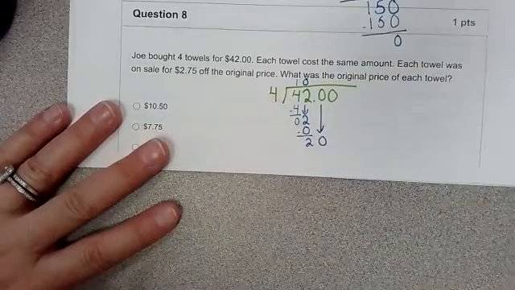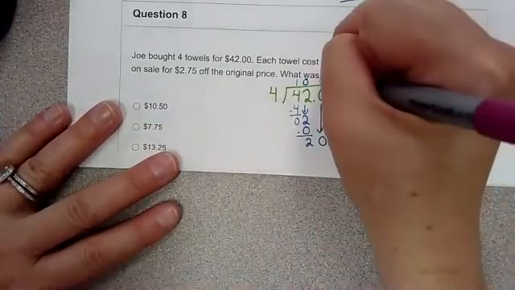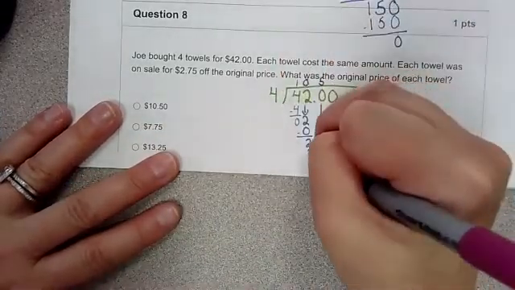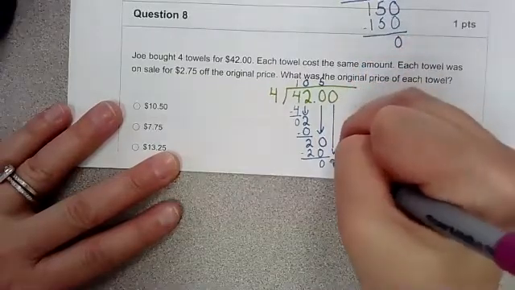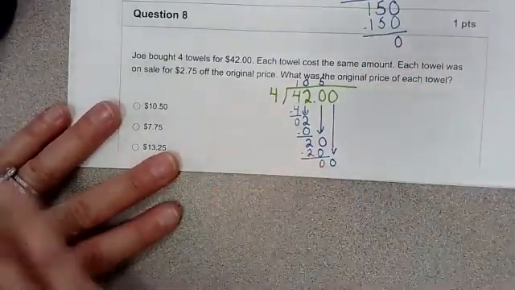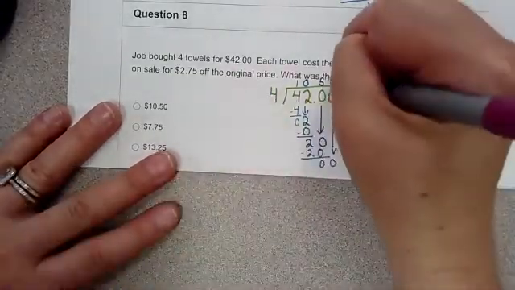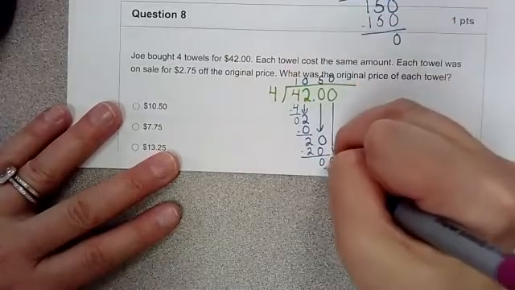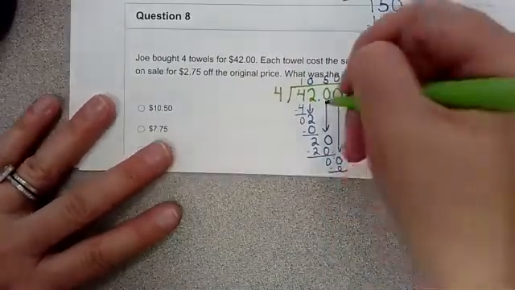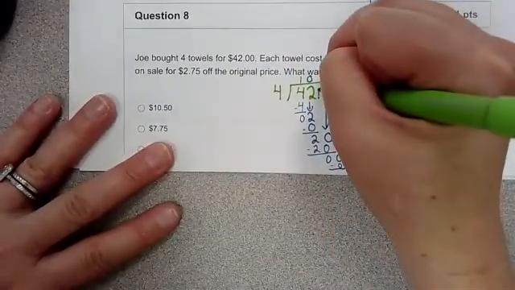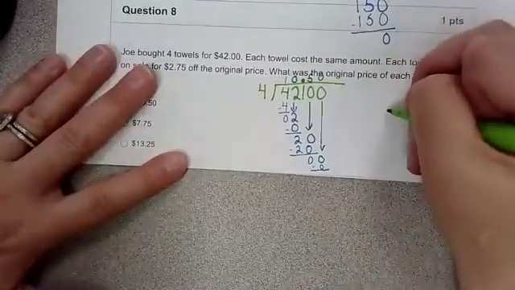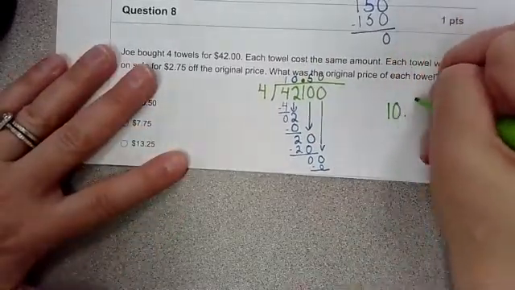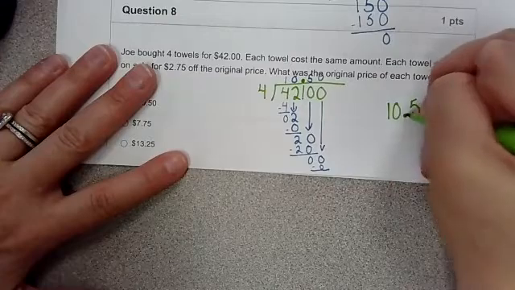Zayden, how many 4s are in 20? 5. 5 times 4 is 20. Subtract, you get a 0. Bring down the 0. Zayden, how many 4s are in 0? And 0 times 4 is 0. Now, take your decimal on an elevator ride. Ding, ding, ding, ding, ding. Ding! All right. So he paid 10 bucks and 50 cents, right?